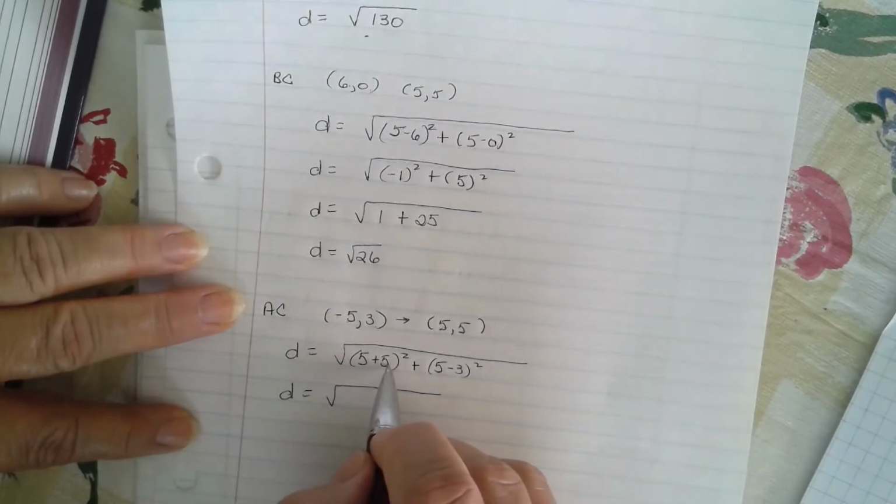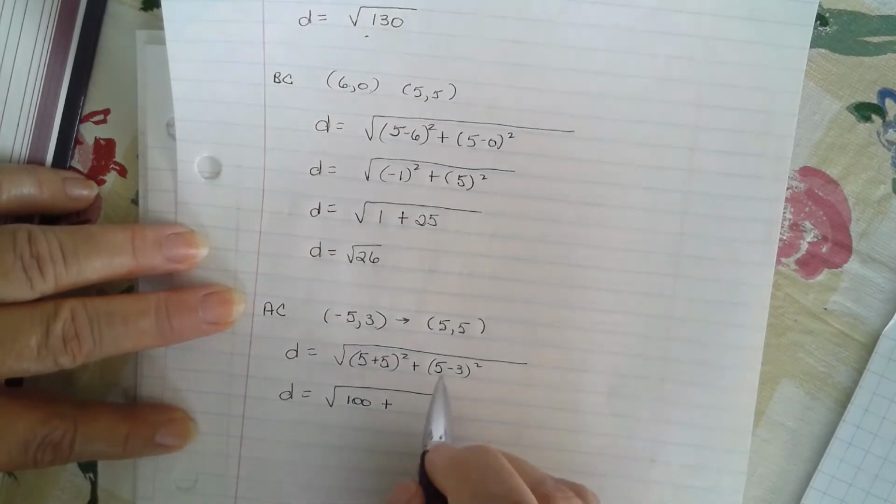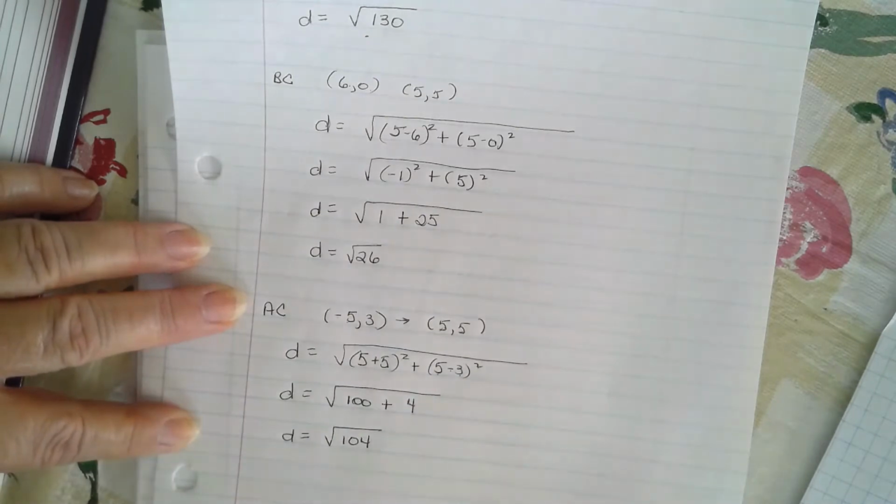Five plus 5 is 10. 10 squared is 100. 5 minus 3 is 2. 2 squared is 4. So that's the square root of 104.